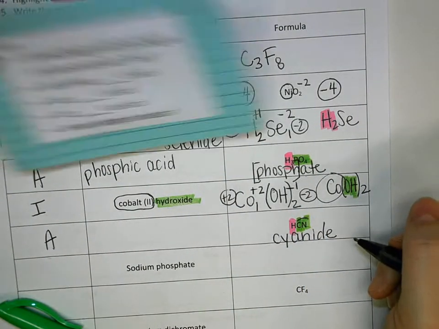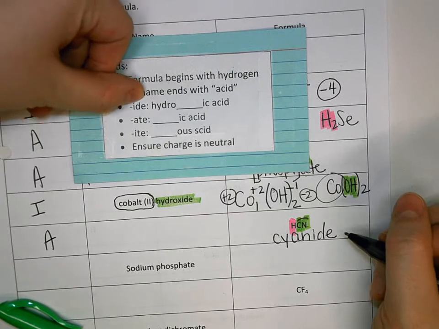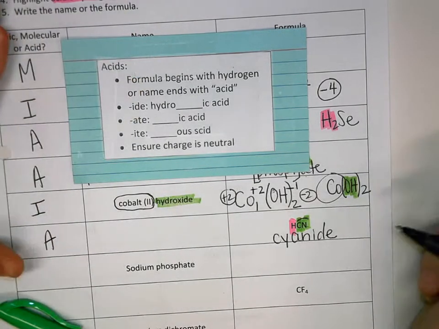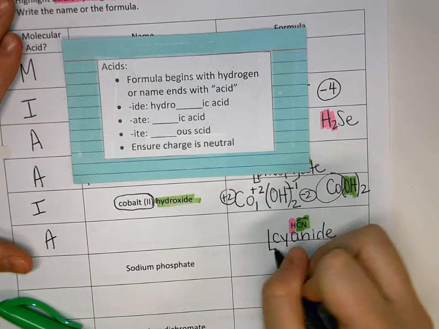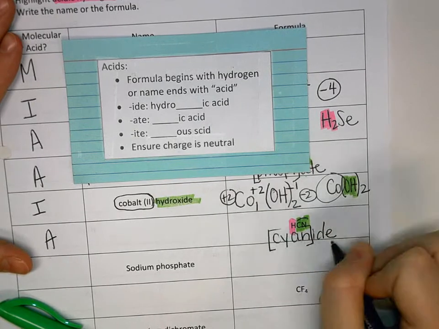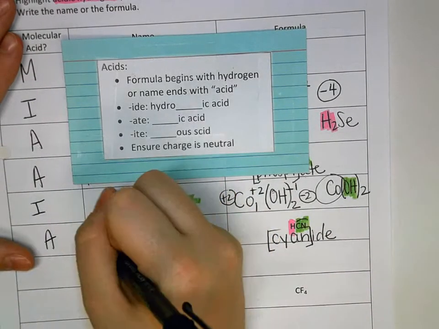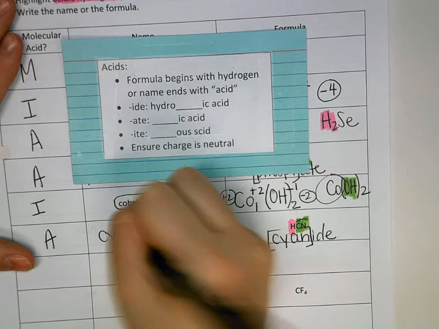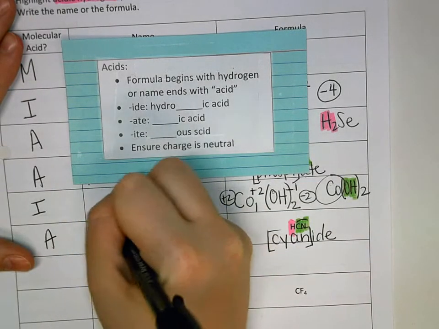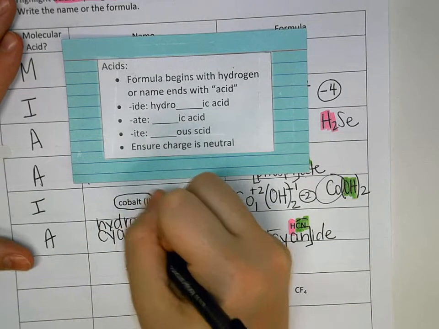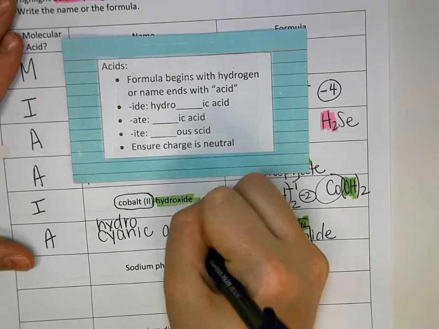It ends with IDE. So the stem that's going to fit with that is hydro-blank-ic acid, like hydrobromic acid. So the blank is going to be cyan, so it's hydrocyanic acid.